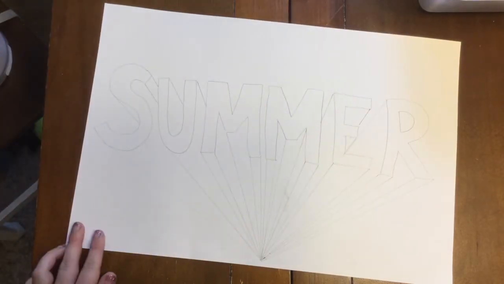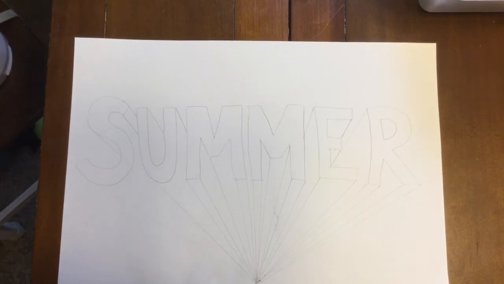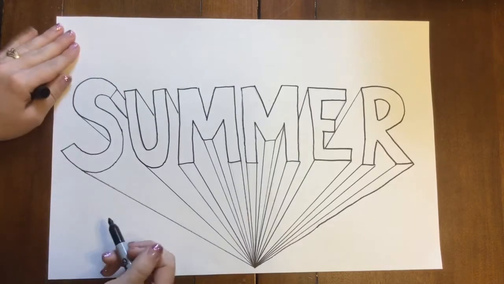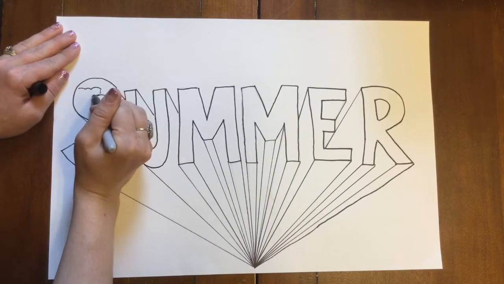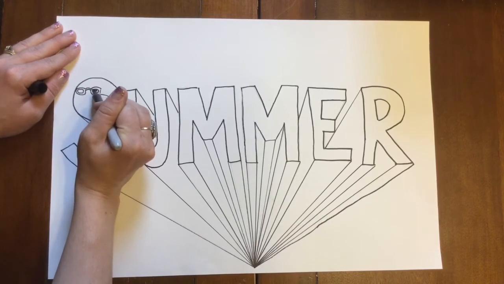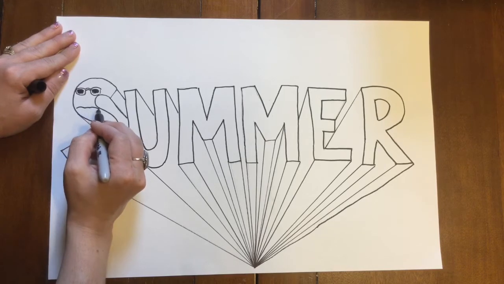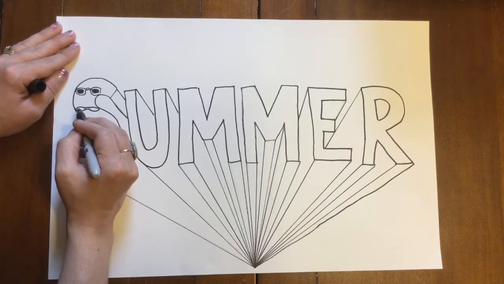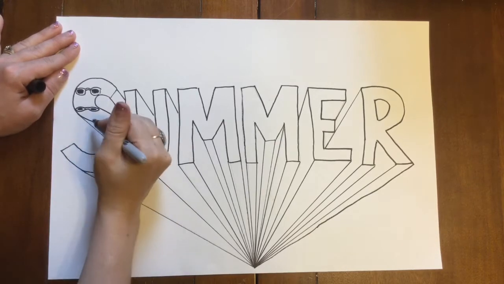So you can see that now it looks like the word summer is popping off the page and it doesn't look flat. That's how perspective can help you create these really cool drawings. I skipped ahead and traced over my letters with Sharpie. Make sure you use your ruler again if you do the perspective part, because you can see my line on the very far right connected to my R is really wiggly because I tried to draw it without a ruler. It looks better when you line up your ruler again and draw it straight with your Sharpie.